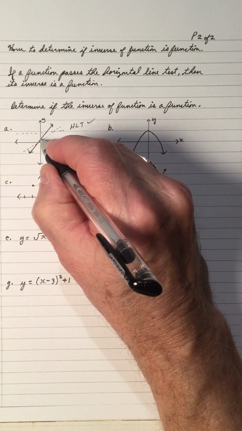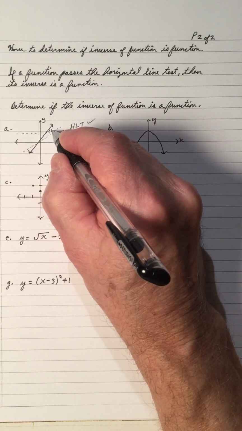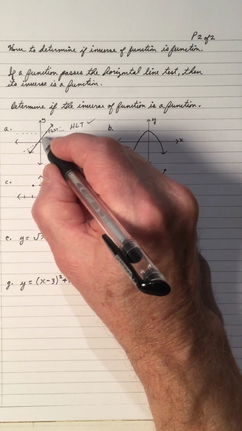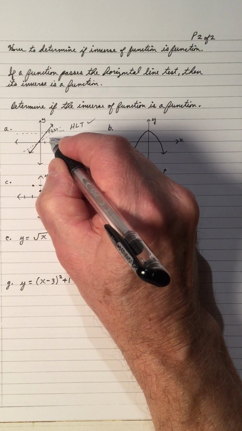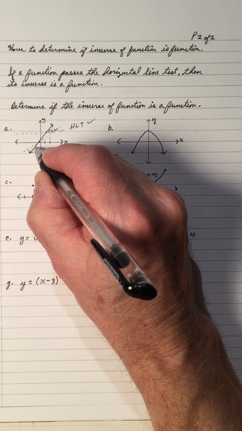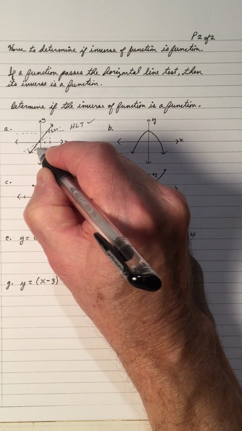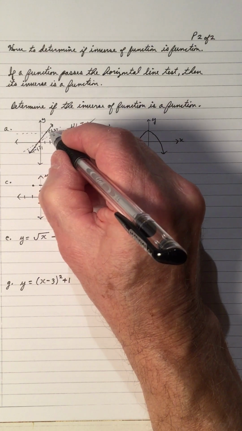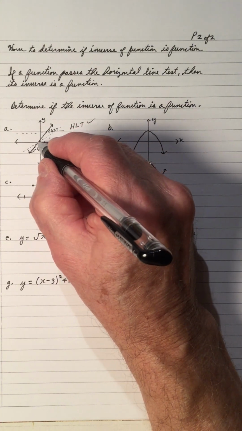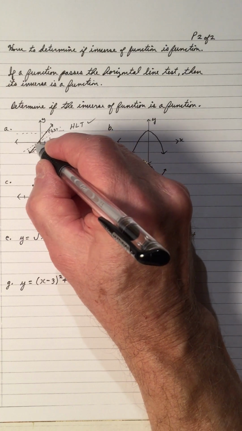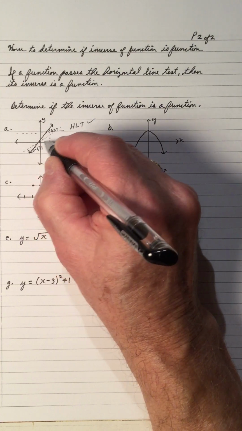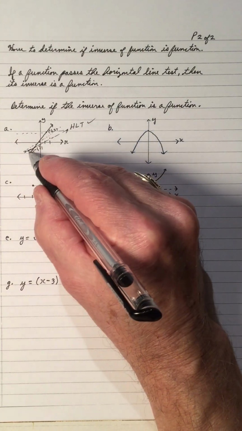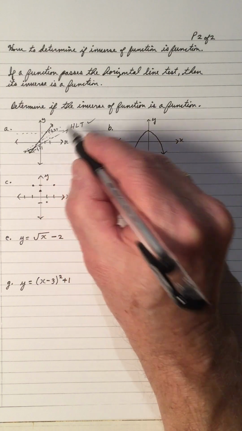If you take this point here as (1, 2), the inverse is (2, 1). If you take this point here, this is (0, 0). And if you take this point, x is negative 1, y is negative 1, so its inverse is (negative 1, negative 1). Notice its reflection in the line y equals x. There it is, there is a function.